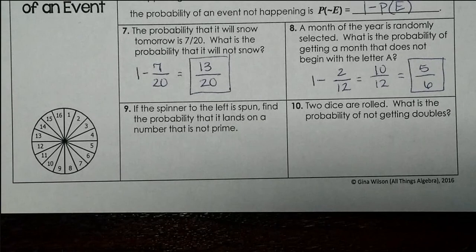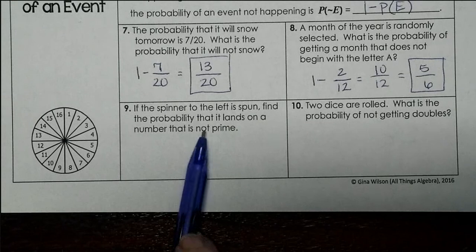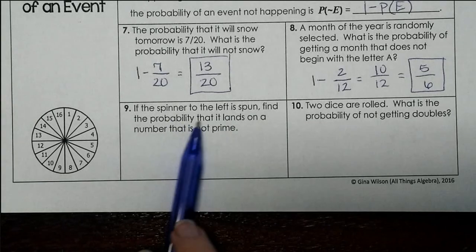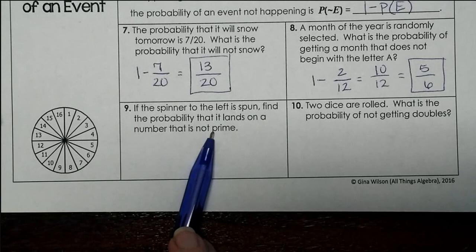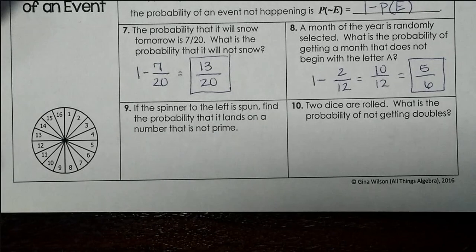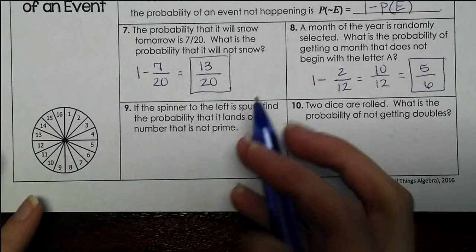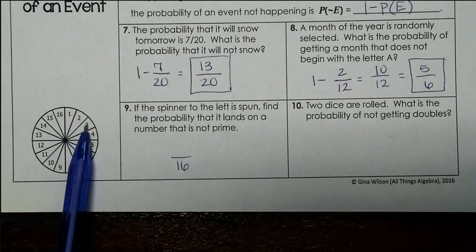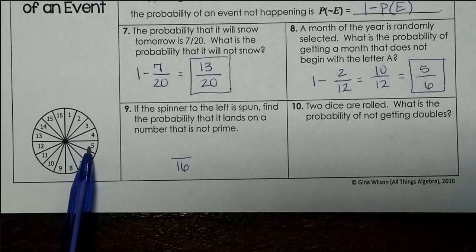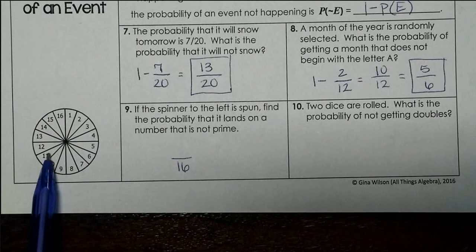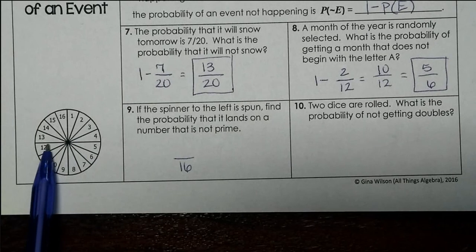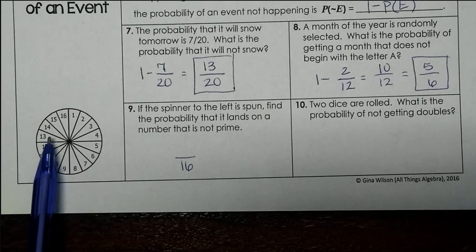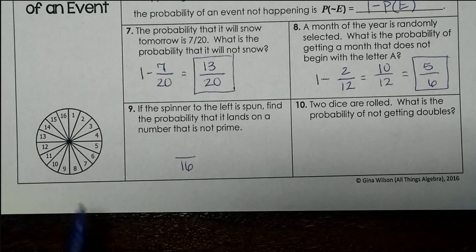Number 9, if the spinner to the left is spun, find the probability that it lands on a number that is not prime. So let's just find out the probability of it being prime. Total numbers we have here is 16. And then let's count up the total number of prime numbers here. So we have 2, we have 3, we have 5, we have 7, we have 11, and we have 13, and that's it. So total numbers that are prime here, let me count those up.